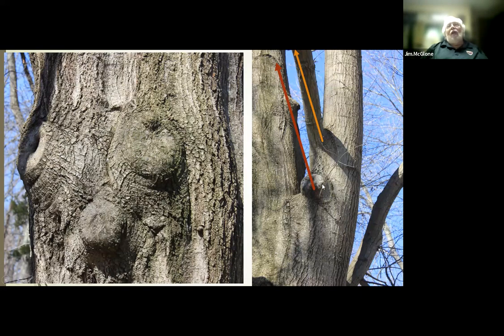Here's another example. You can see these two branches that are only about 8 inches apart, and they were grown during when I had some pruning done a few years ago. I had my arborist cut the lower branch off and kept the upper branch, because otherwise these two branches would have been in direct competition with each other.